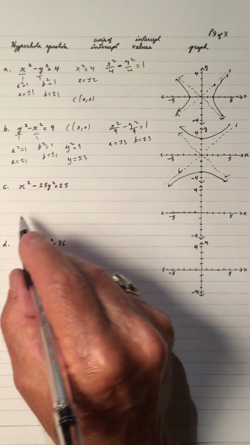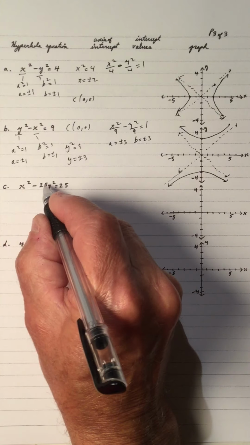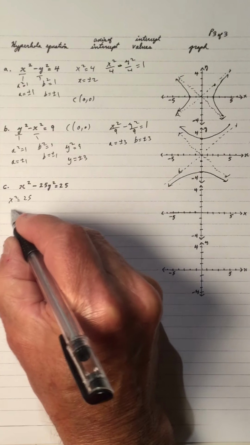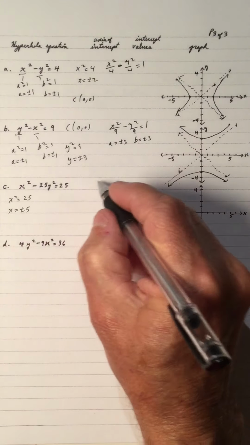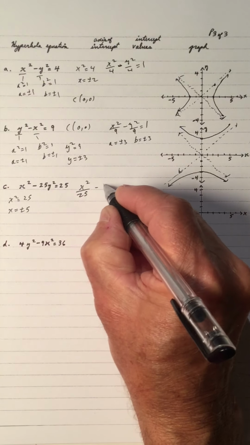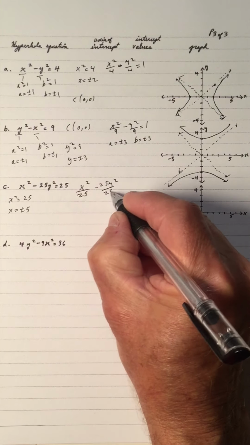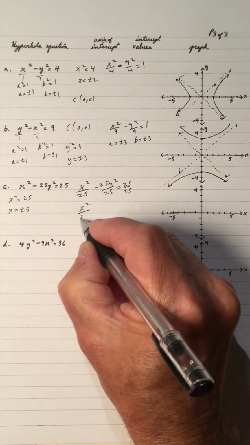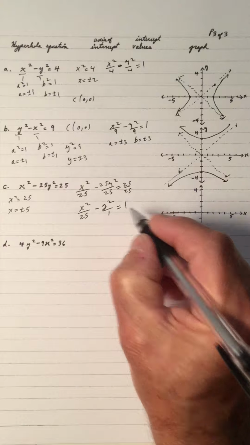And again with this one, we have no y-intercepts, it's negative, so x squared equals 25, x equals plus or minus 5. And if we want to divide by 25, we get x squared over 25 minus y squared over 1 equals 1.